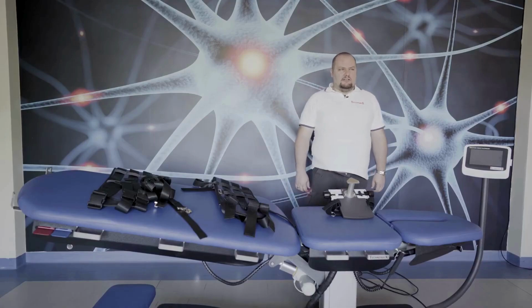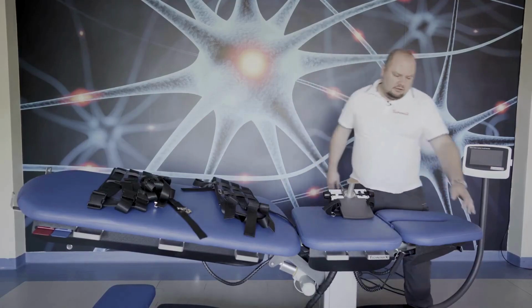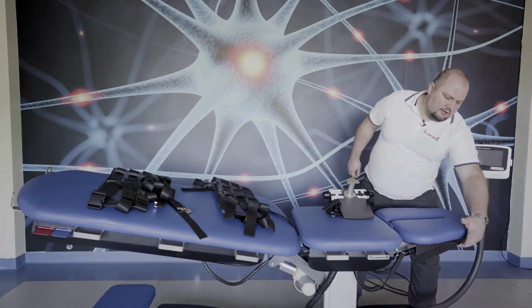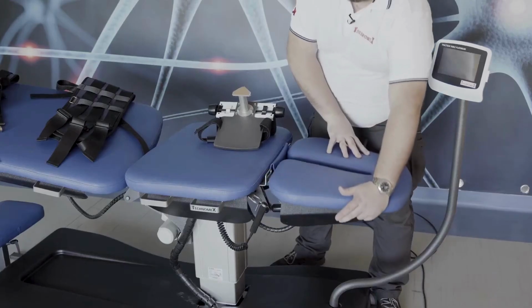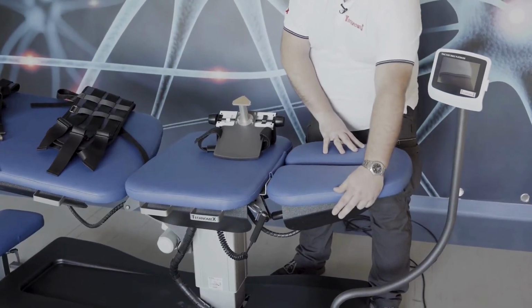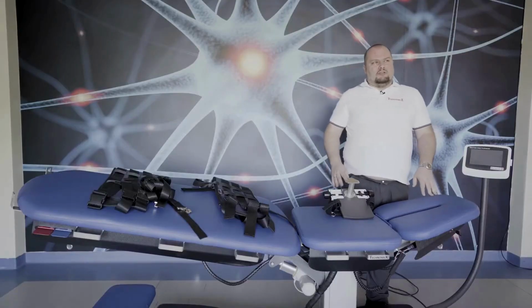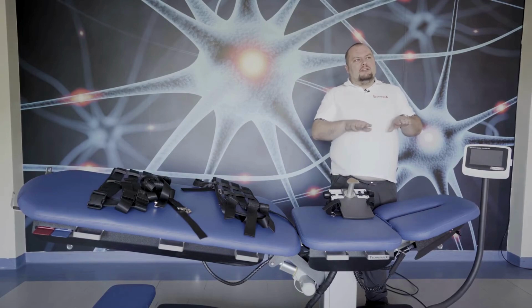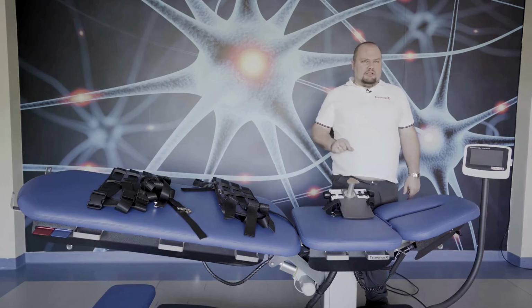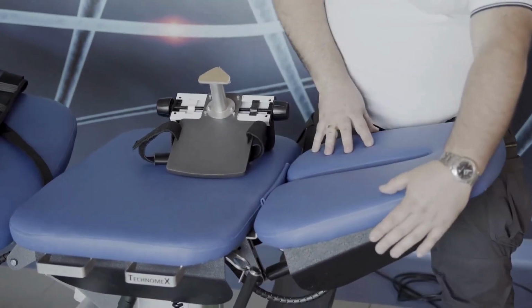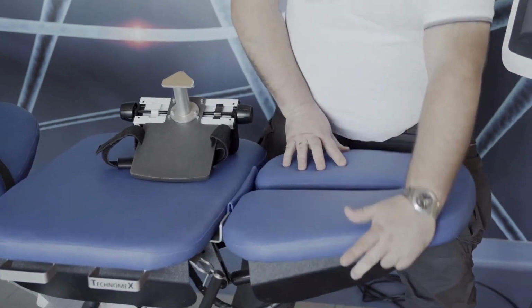How to operate this table? First of all, the headrest. Press the lever, move it down or up. This is used when you want to set the correct position for the cervical spine for traction, which should be in this lordosis and at the level at which you have the problem, to have the most beneficial traction. Up and down.